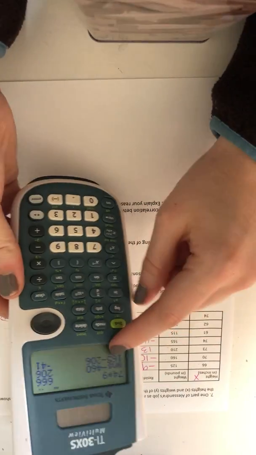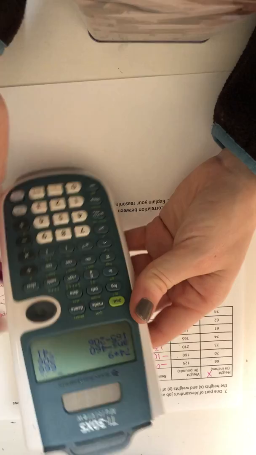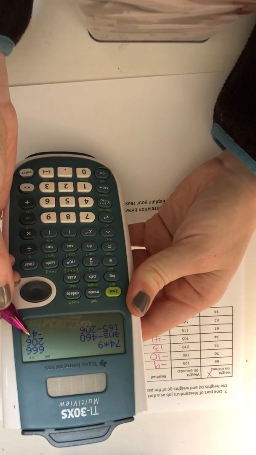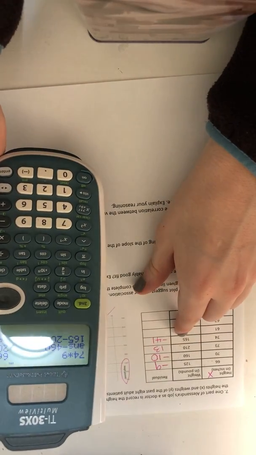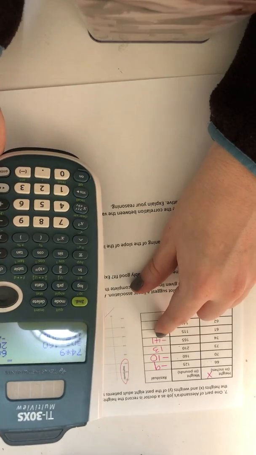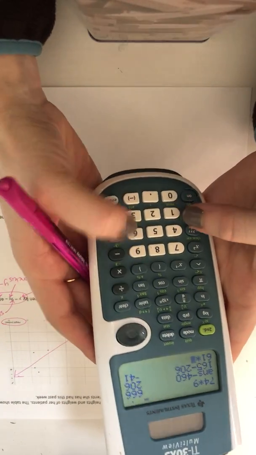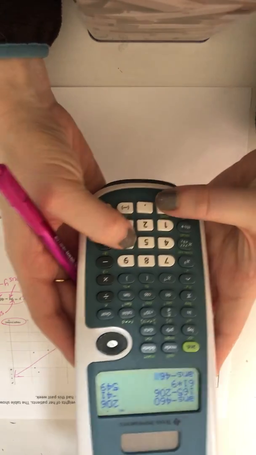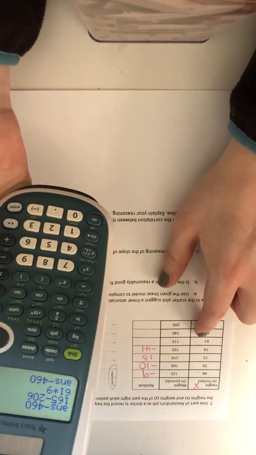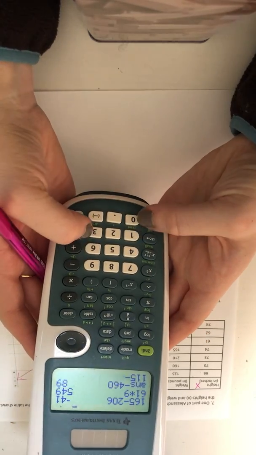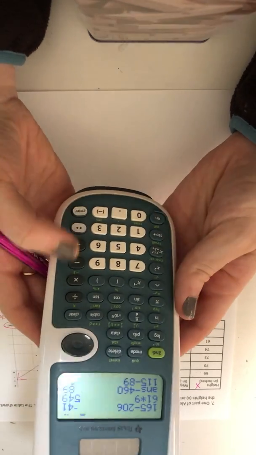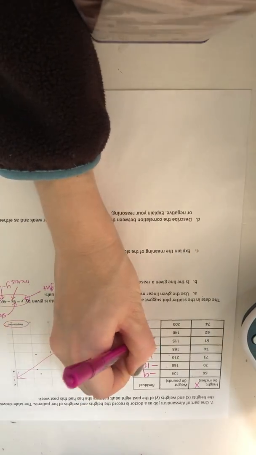So we would expect them to weigh 206 pounds, but they only weigh 165, so they're quite underweight from what we would expect. All right, next person, 61 times 9 minus 460. We would expect them to weigh 89 pounds, but they weigh 115 pounds. That has a residual of 26.